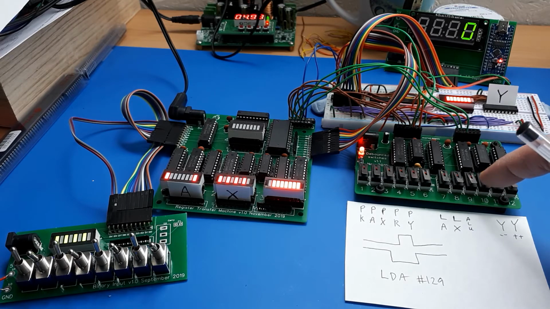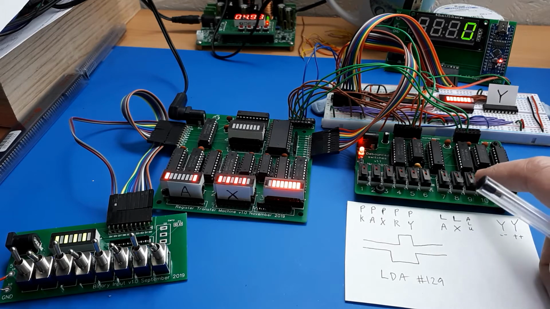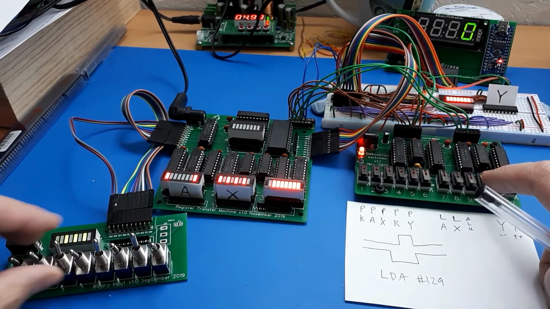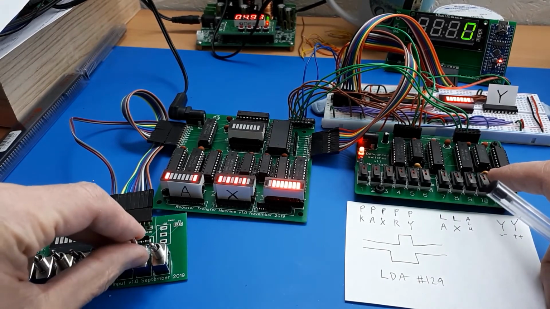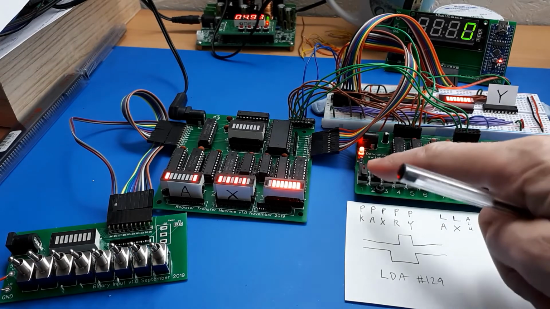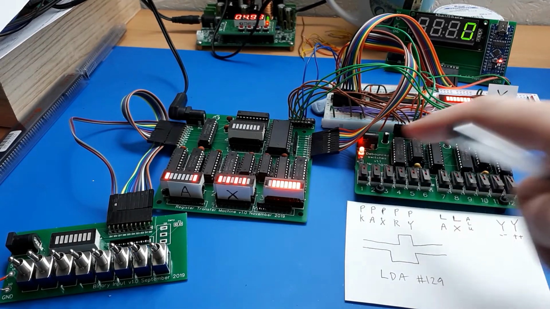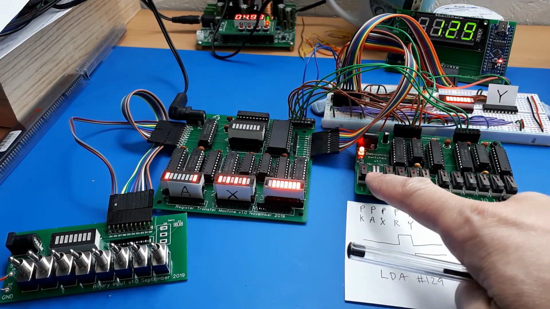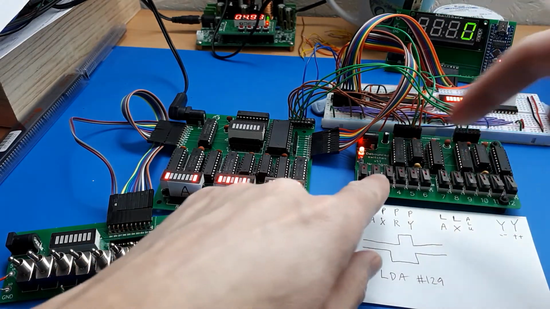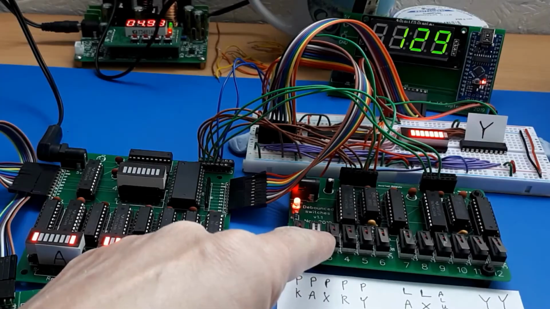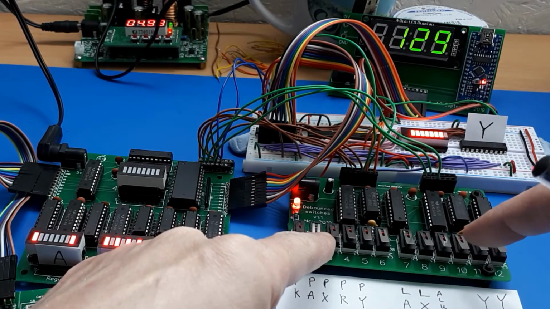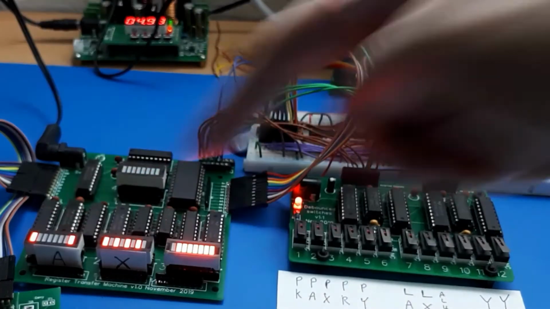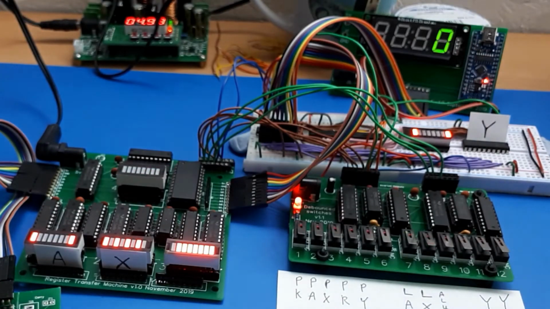Then this one is my load into Y. So instead of taking the value from the keyboard, let's put the keyboard down to 0 so we can check that we're not cheating. Publish the keyboard. Yep, 0 on the keyboard. Let's take the value of A, so we can publish A by pressing this thing here. And while we're publishing A, we will load it into Y. Okay, so we took the value of A and we loaded it into Y.